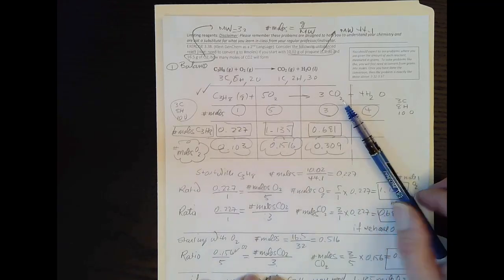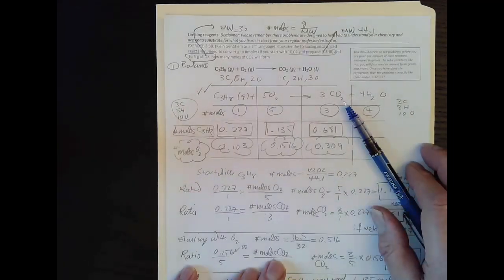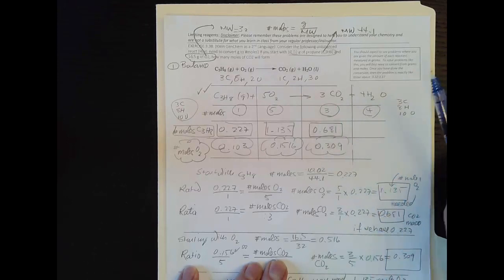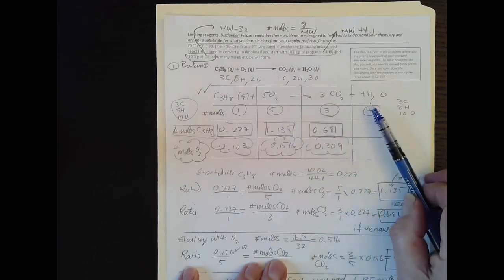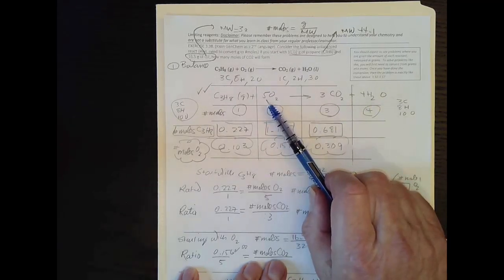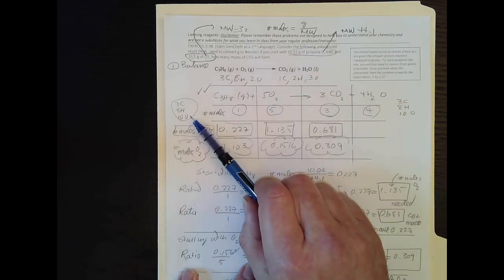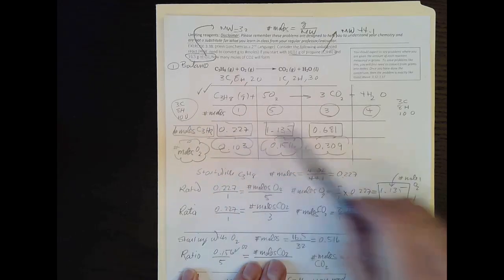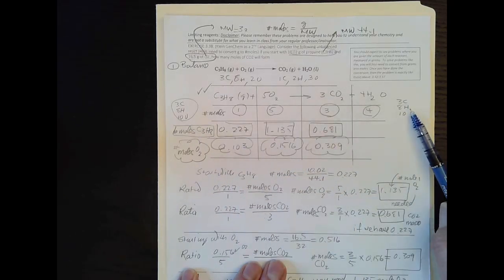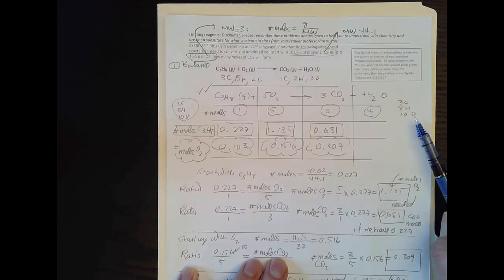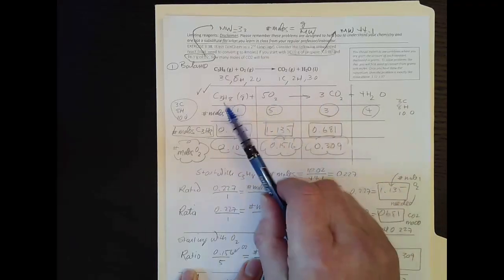10 oxygen. So for 10 oxygen on the right side, we need 5 O2 on the left side. So it's balanced now. We have 3 carbon, 8 hydrogen, 10 oxygen on the left side, and 3 carbon, 8 hydrogen, and 10 oxygen on the right side. So it's balanced. Now we look at the balance here, and those numbers are the moles.